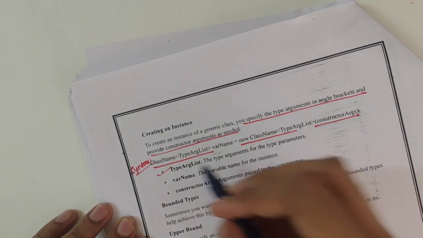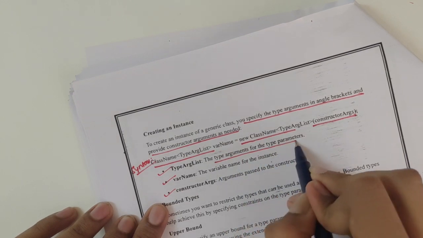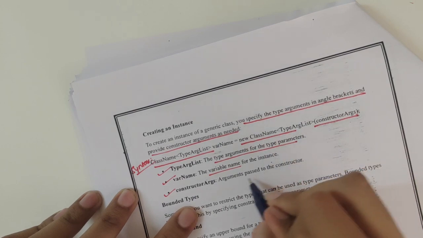Type argument list, variable name, constructor argument. The type arguments are for the type parameters. The var name is nothing but the variable name. The constructor argument is nothing but the arguments which are passed to the constructor itself.